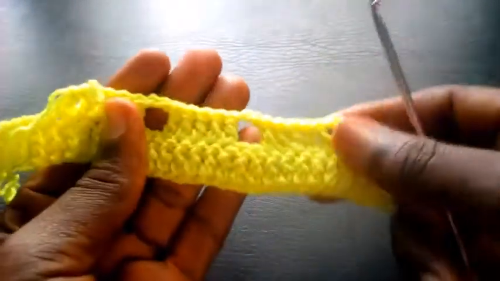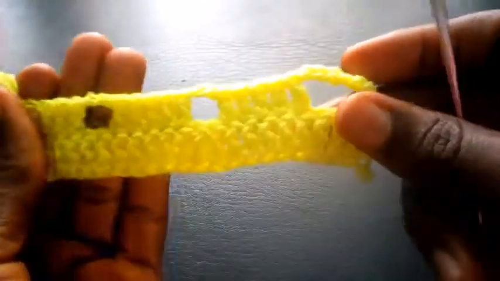You see. So this is how I'm going to proceed till I round up this row.